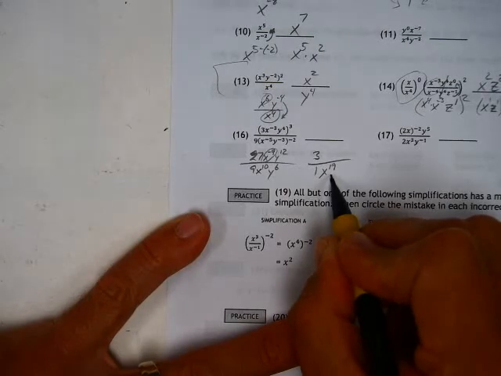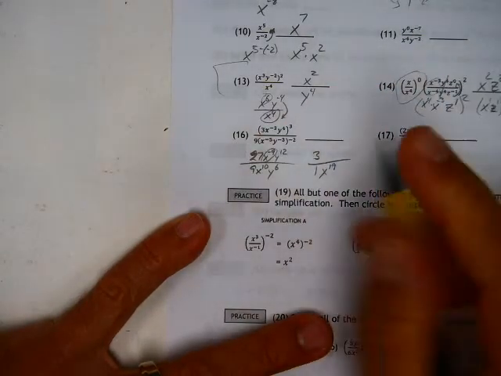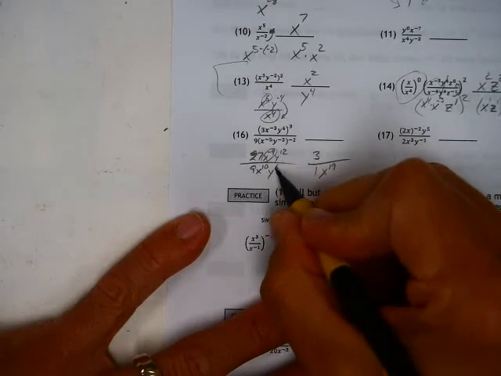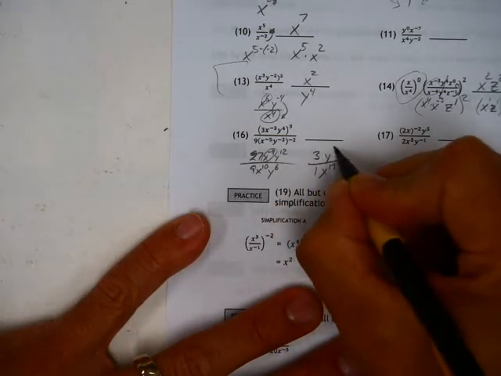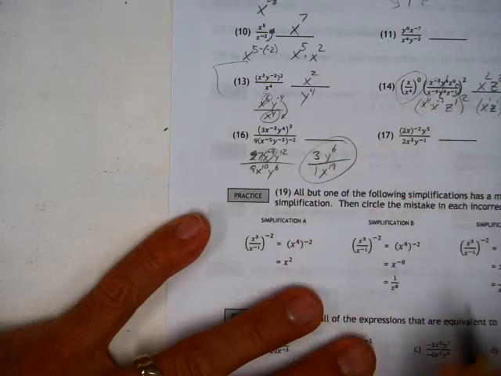So you can do it either way. There are multiple ways of getting this done. But 12 minus 6 is 6. It's a positive 6, so that's why the y would be left on top. That is, in fact, your final answer.